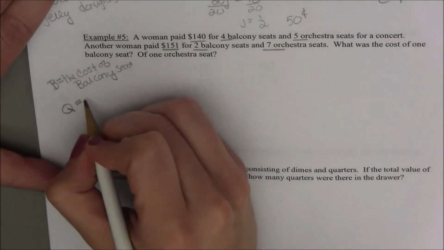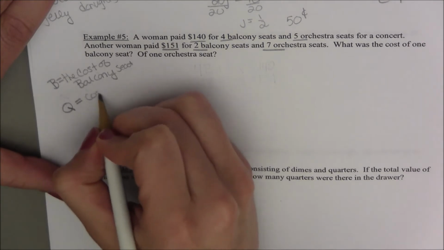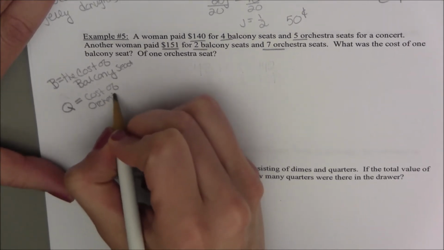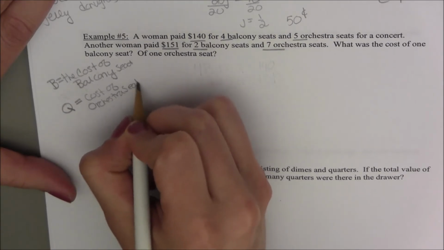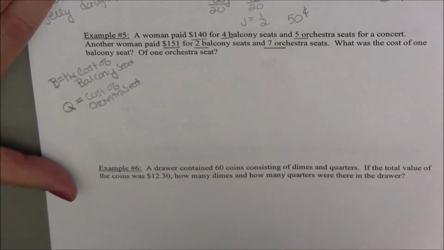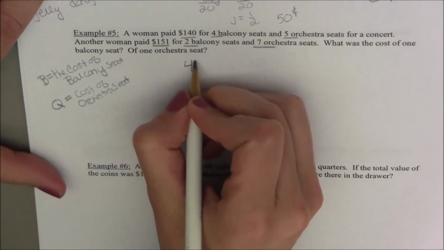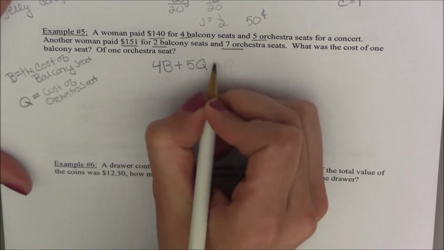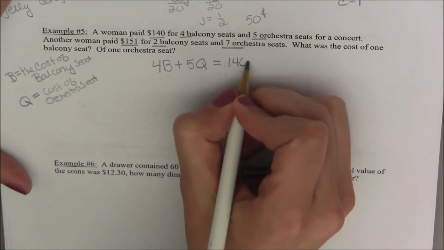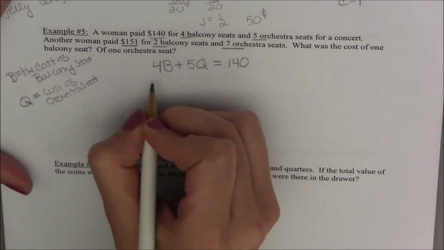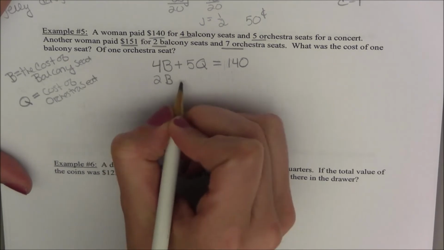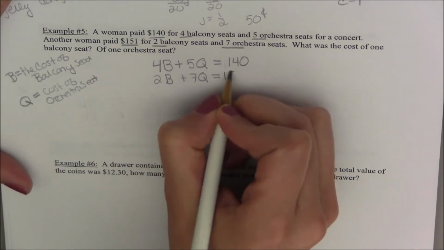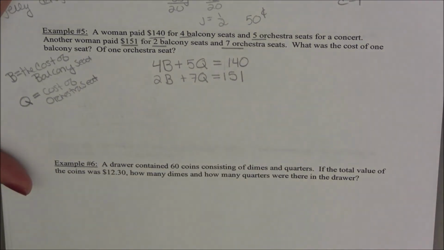So I'm going to call it a Q, be the cost of an orchestra seat. Let's take that first bit of information, turn it into an equation. 4 balcony seats plus 5 orchestra seats cost $140, and 2 balcony seats and 7 orchestra seats cost $151.